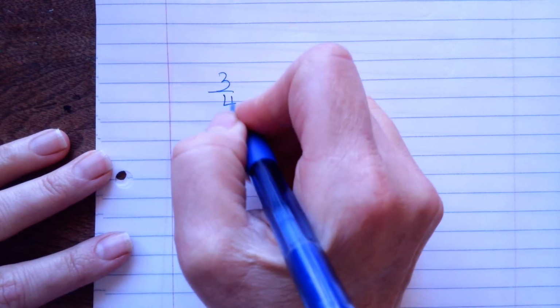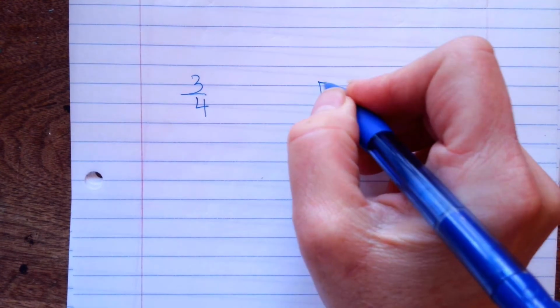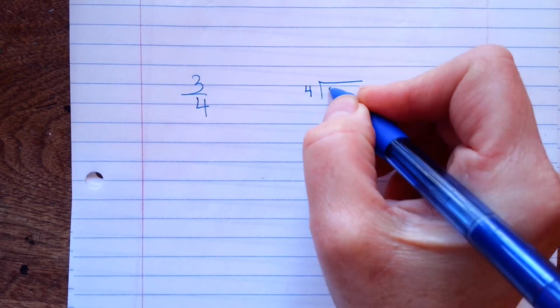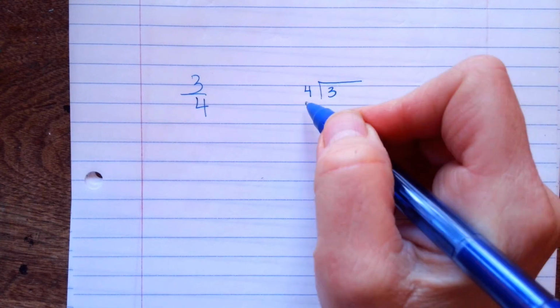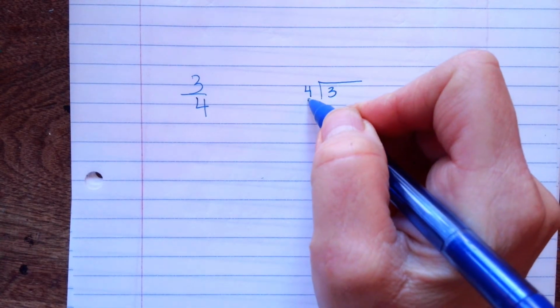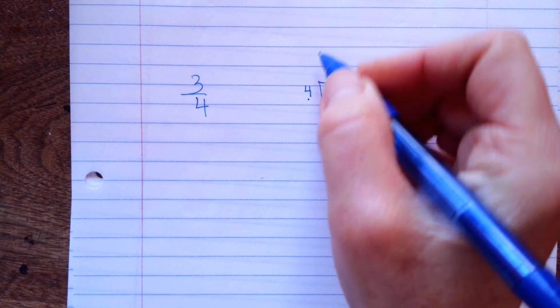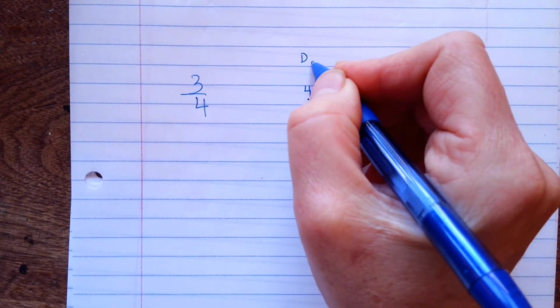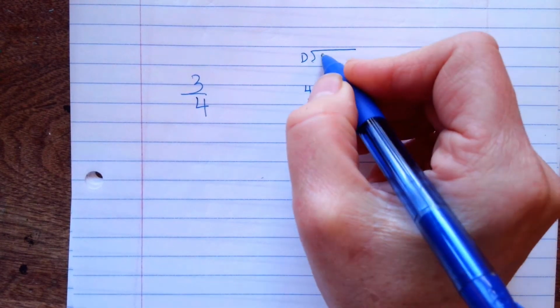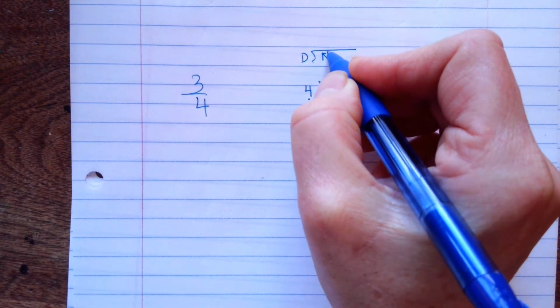Okay, so the first one is how to change 3/4 into a decimal. The way I teach it is to divide. So you put the denominator here and you put the numerator here. So denominator goes on the outside of the division sign and the numerator goes on the inside.